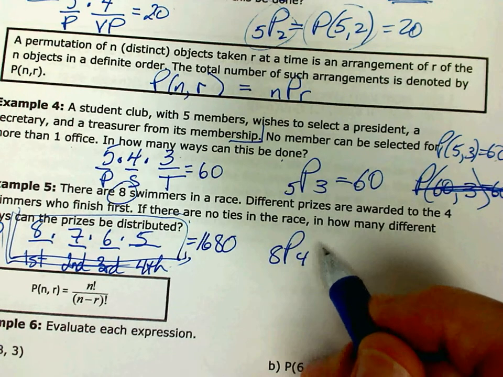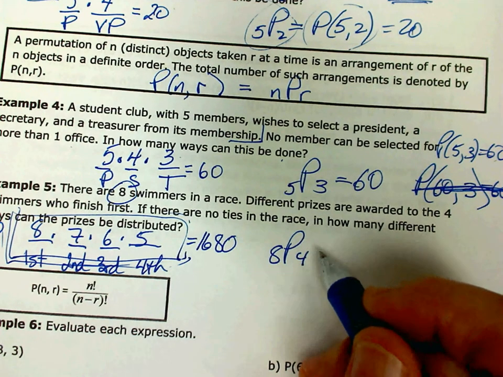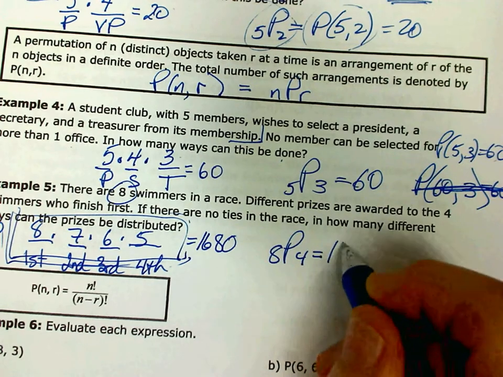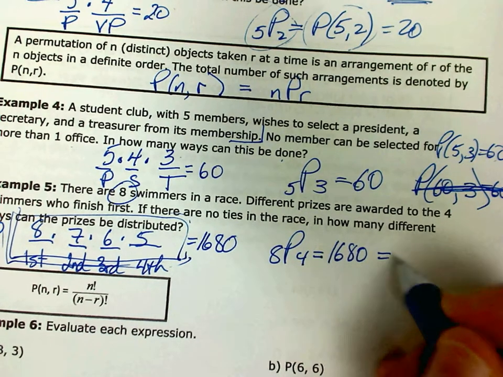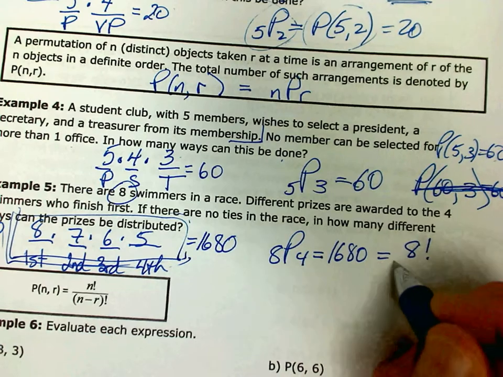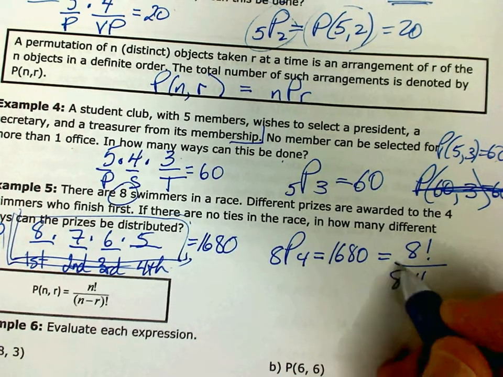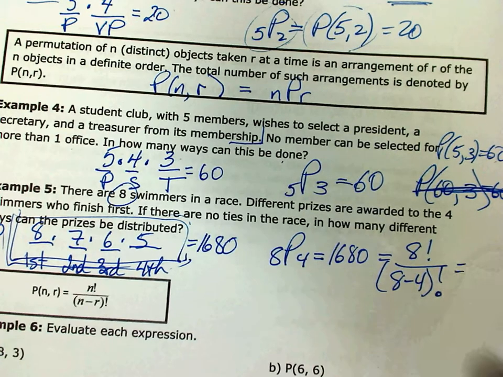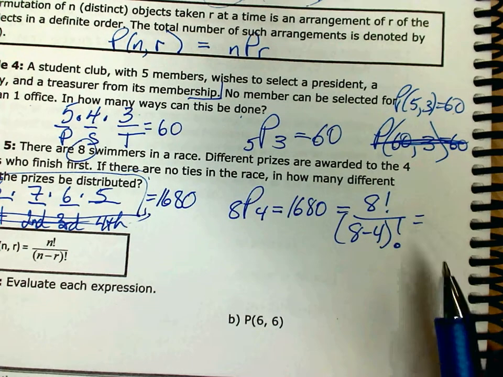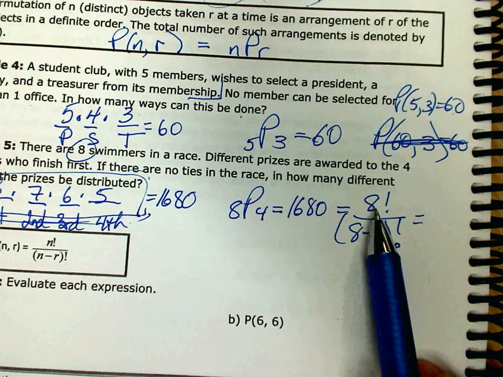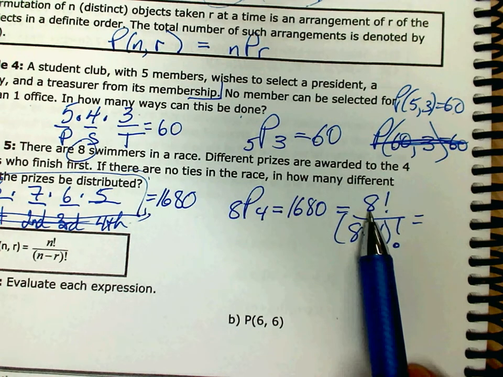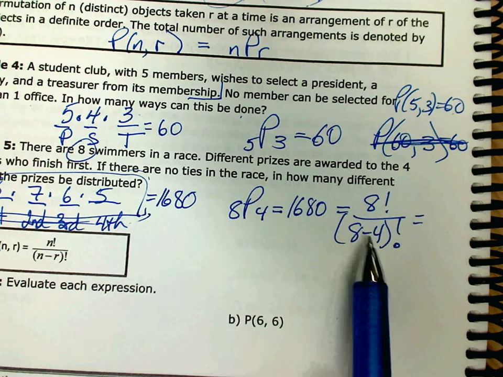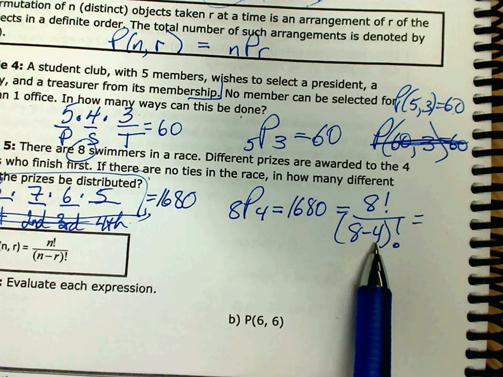1,680. And I want to show you something. This so happens to be 1680, which is equal to 8 factorial over 8 minus 4 factorial. So what I'm trying to show you is, from the 8 factorial, we want to cancel out the 4 that were not chosen, right?